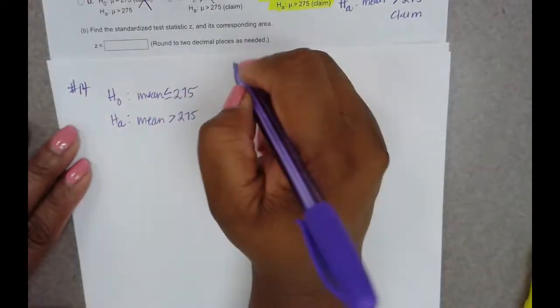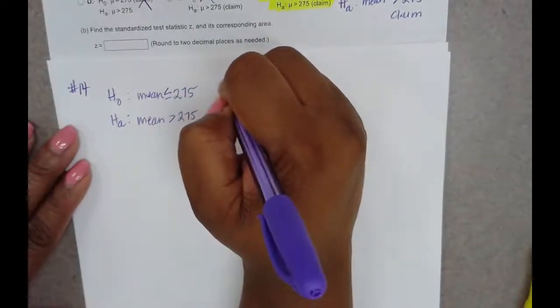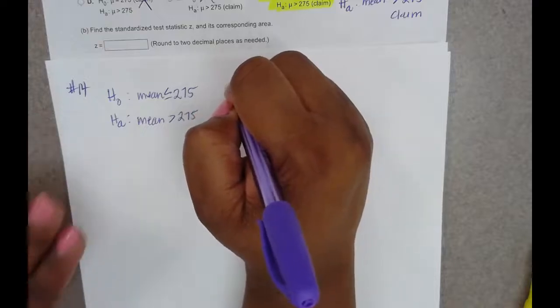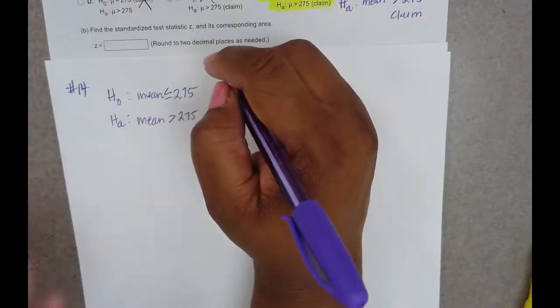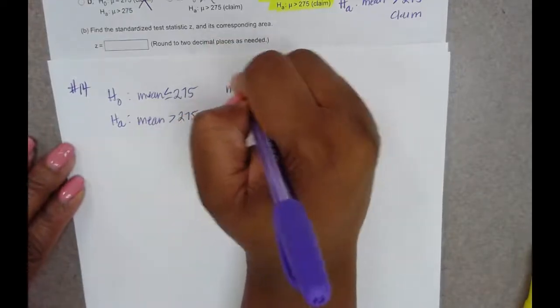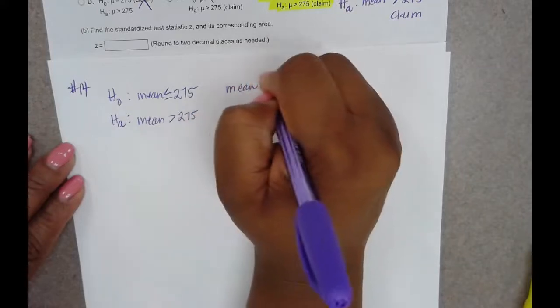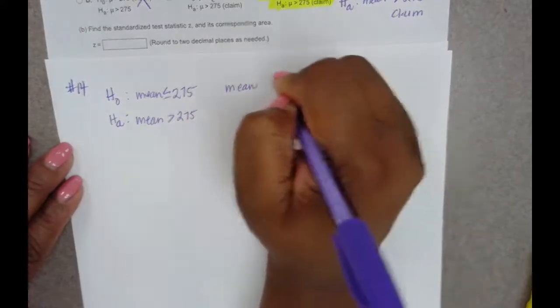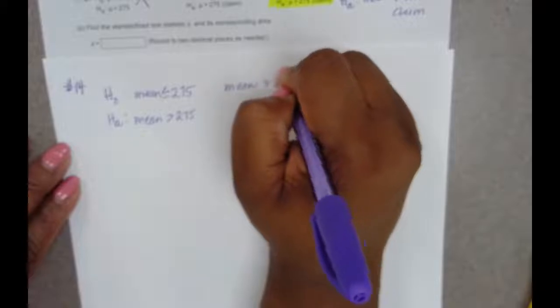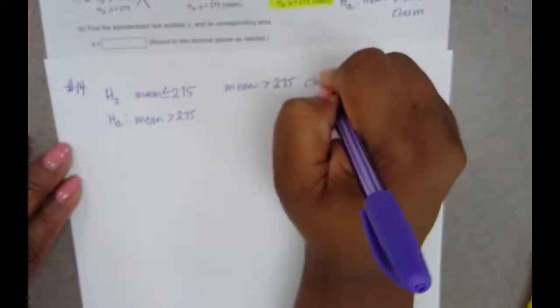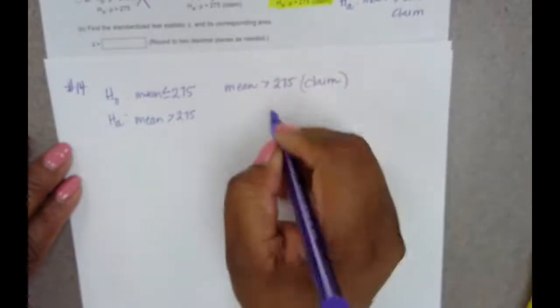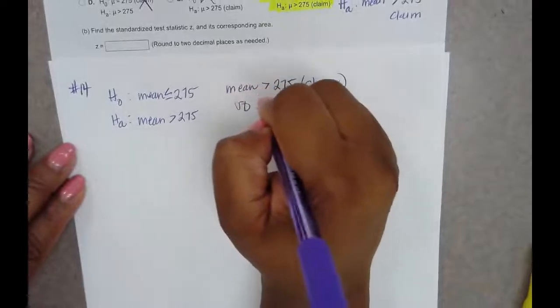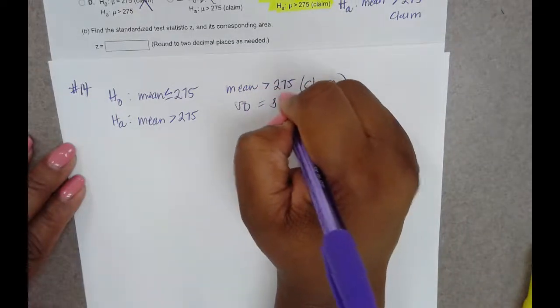Our mean, or our claim, identifying everything. Our mean is greater than 275 as the claim. We have a standard deviation of 33.